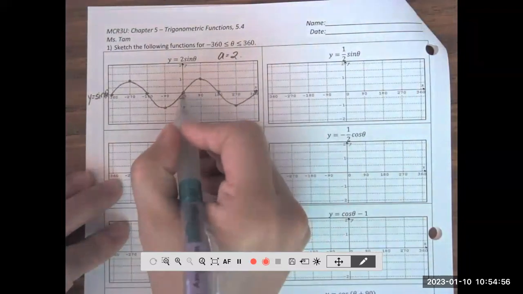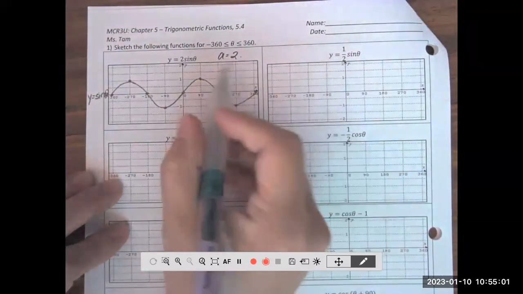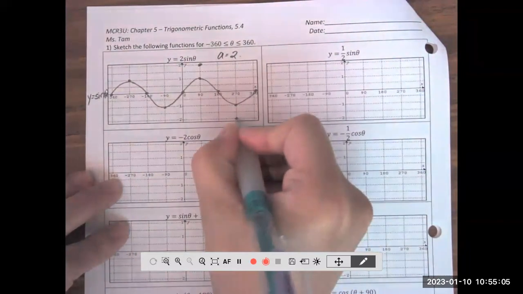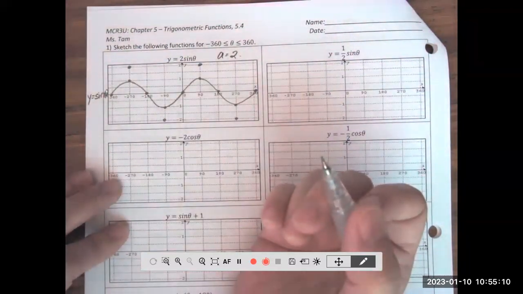Okay, good. What's going to change? My median or my peaks and troughs? And where will my peak be? Excellent. Okay, so the only thing I'm changing are these points here, my first and third quarters.